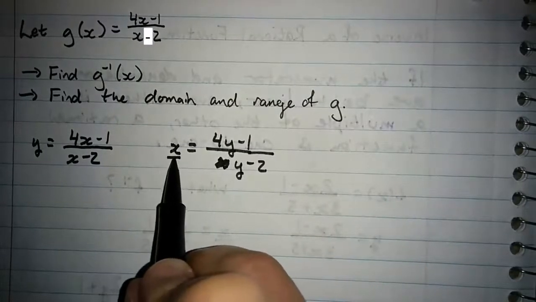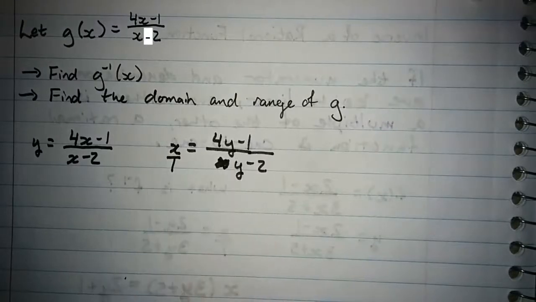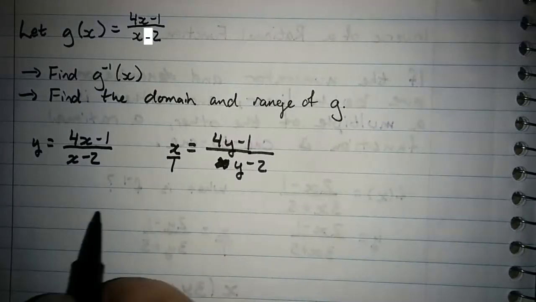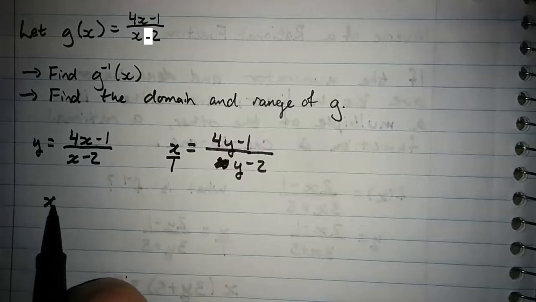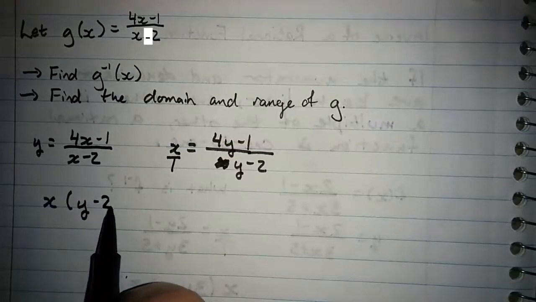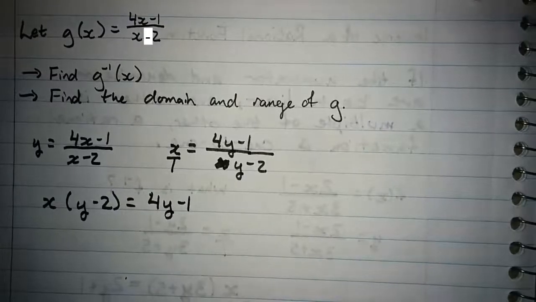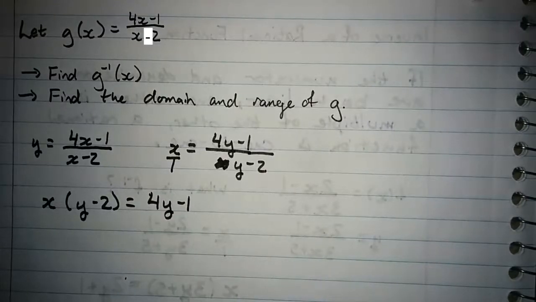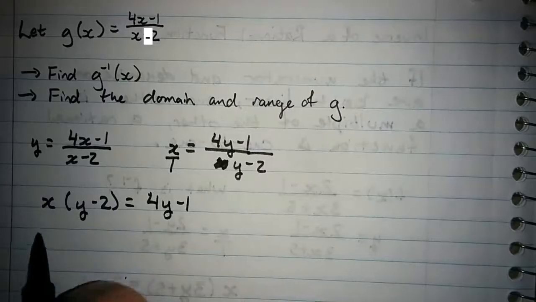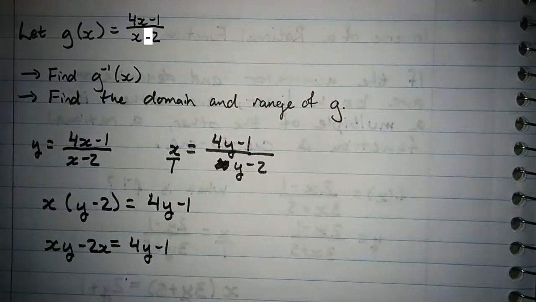Then we're going to think of x as x over 1 and cross multiply. We'll get x times y plus 2 is 4y minus 1 times 1, which we can ignore. Distributing, xy plus 2x equals 4y minus 1.